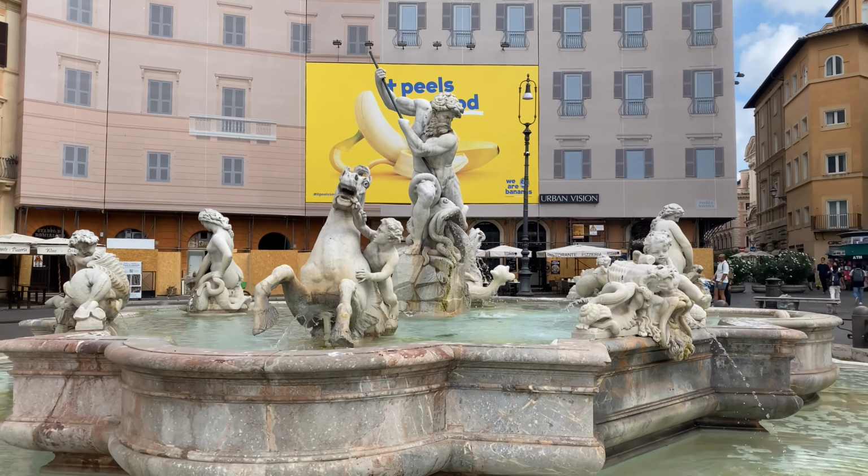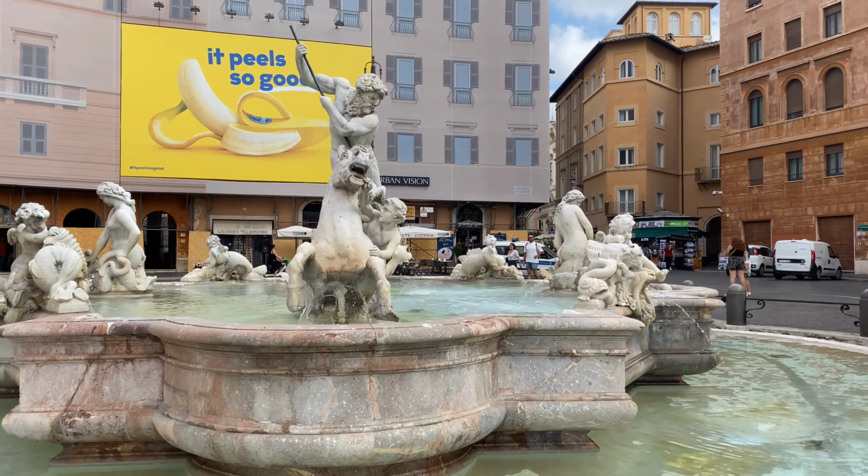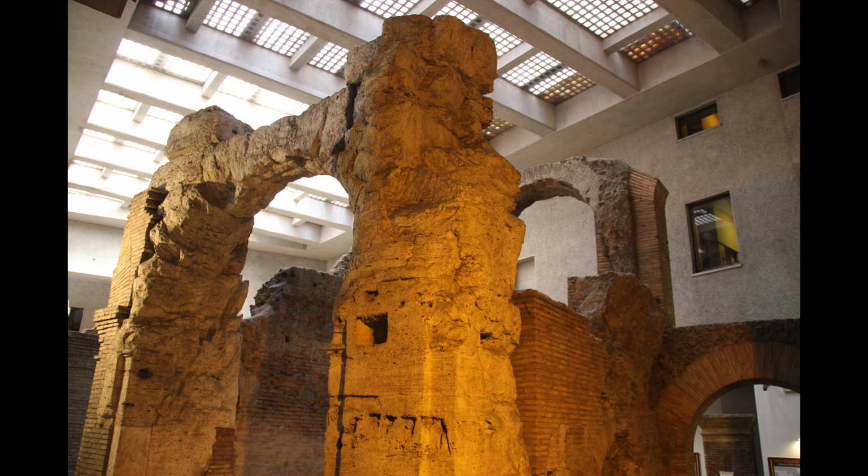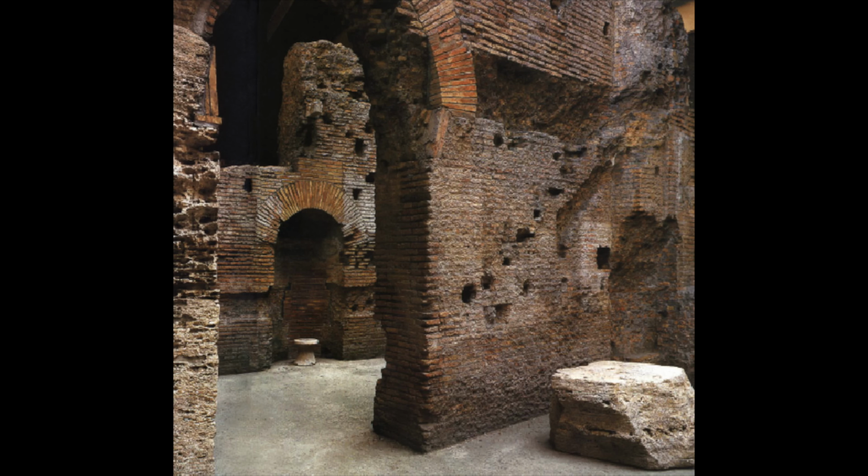Behind the statue of Neptune is the entrance for the underground area of this piazza, where you can find the ruins of the old stadium. There you can find the entrance of the original stadium still preserved.